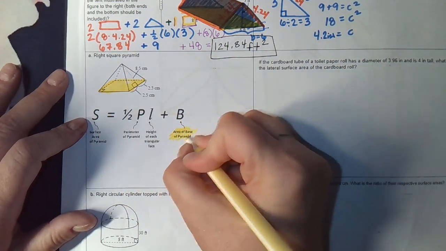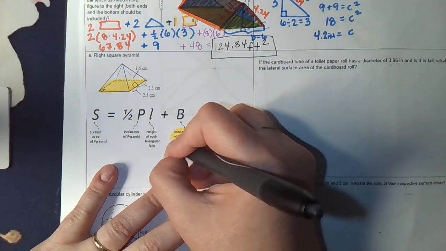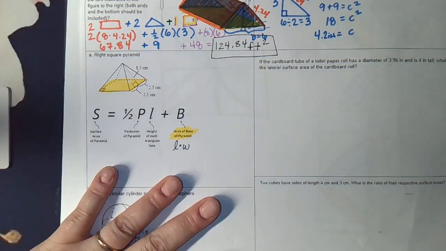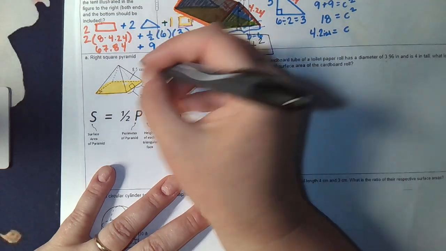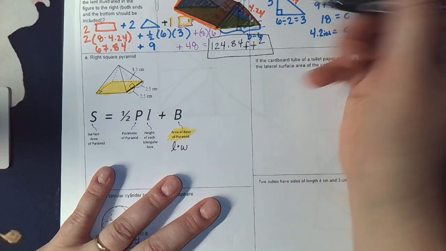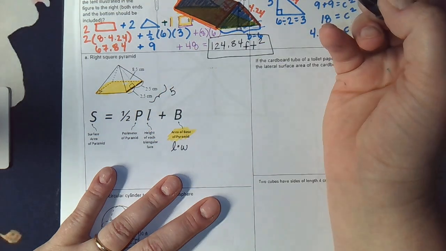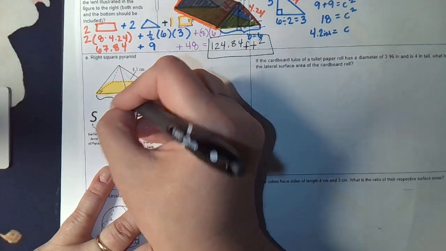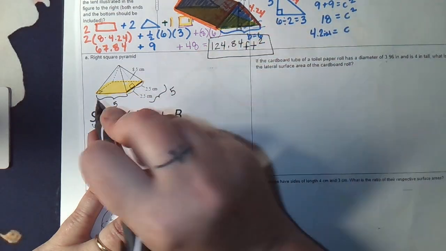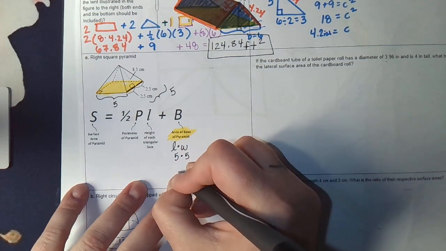Okay. How do we find the area of a rectangle? Length times width. What's the length and the width of this rectangle or square or whatever it is? Well, one piece is 2.5, another piece is 2.5, so all together is 5. So that means the length and the width of that yellow rectangle on the bottom is 5 times 5, or 25.